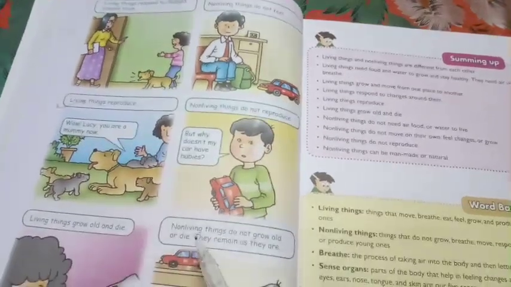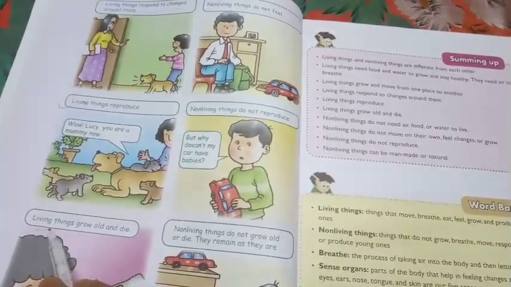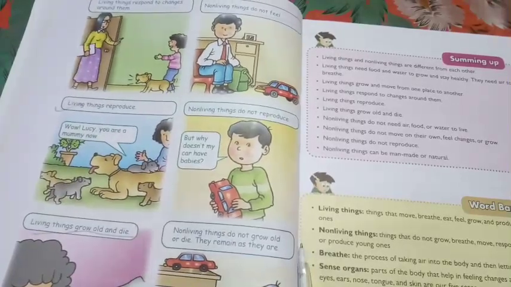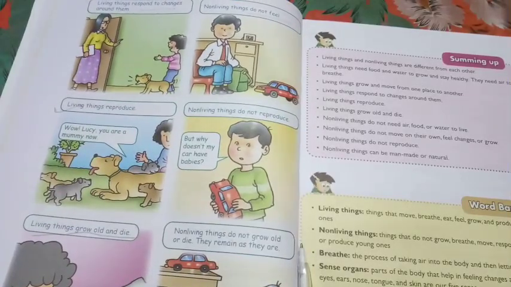The last point which you can see is that living things grow old and die. Living things grow for a certain period of time, and after completion of that time period, they die.